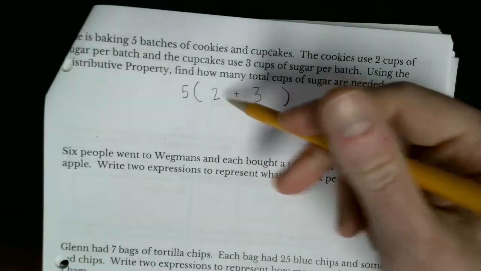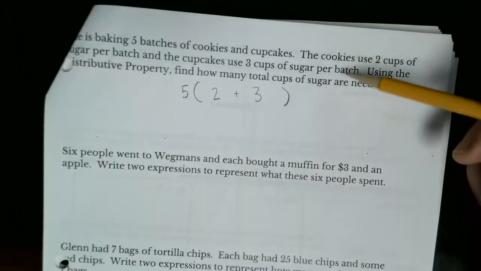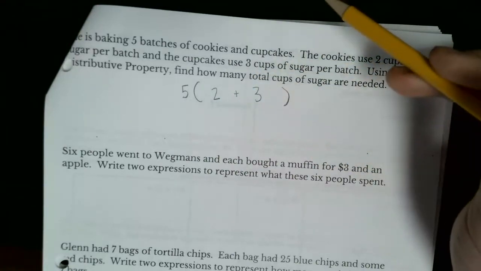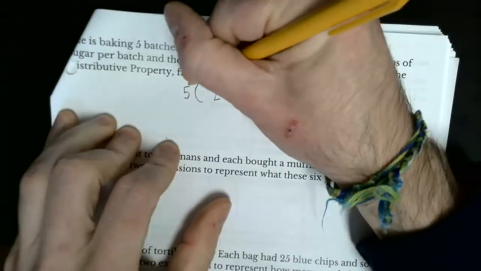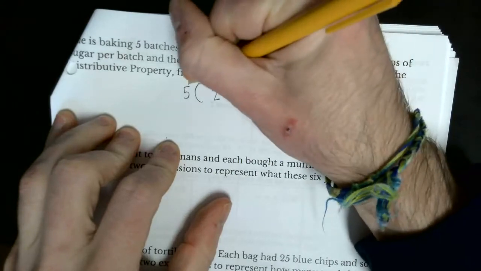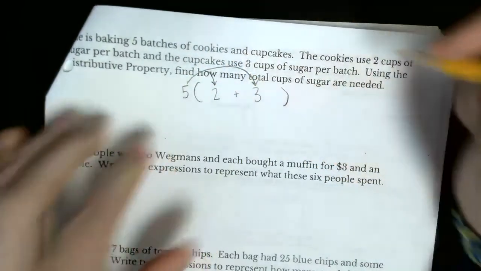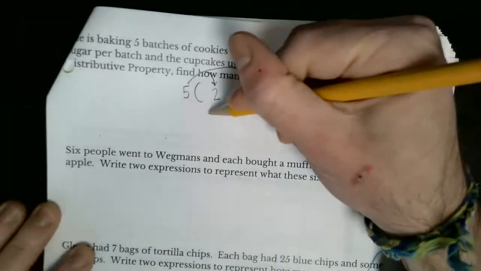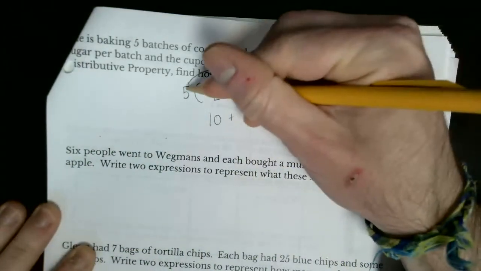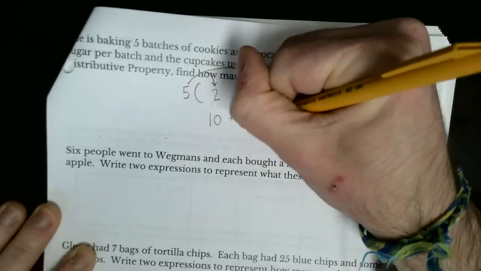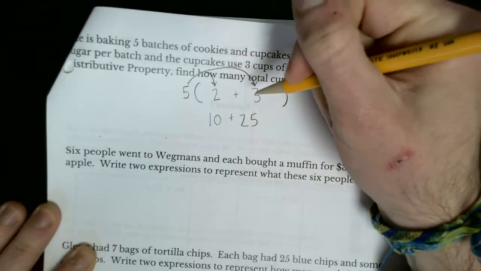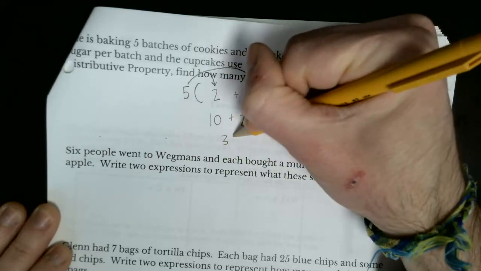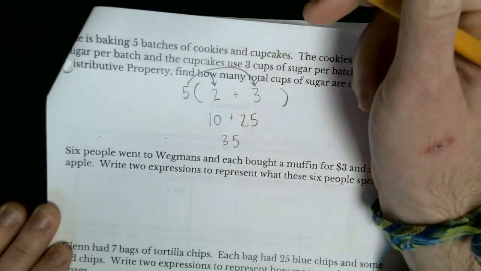If it didn't say use the distributive property, you could just add these together and then multiply by 5. But we're going to ungroup these numbers using distributive property. We're going to multiply the 5 by both numbers inside the parentheses. 5 times 2 is 10, plus 5 times 3 is 15. 10 plus 15 is 25.